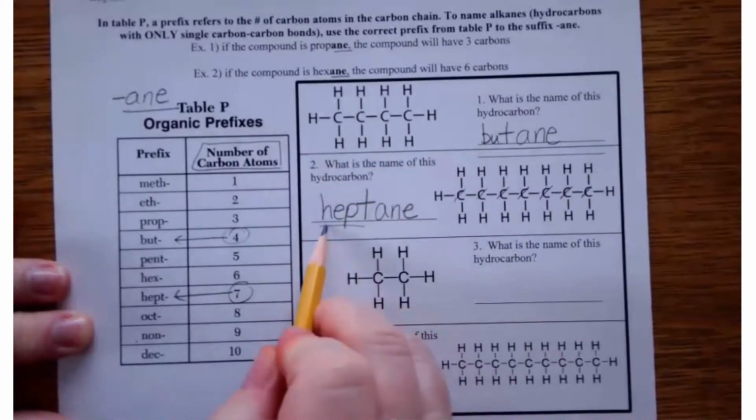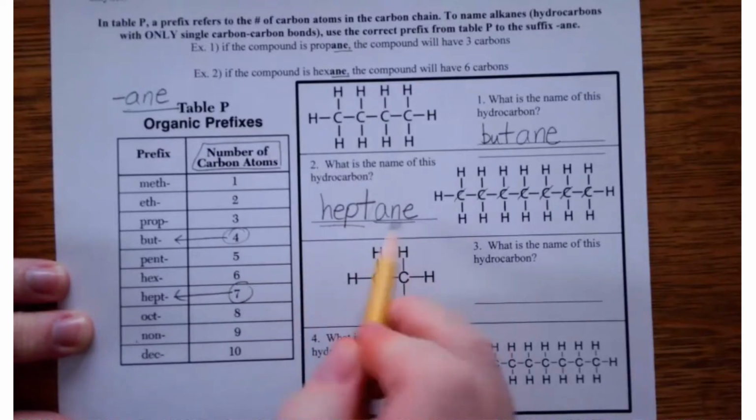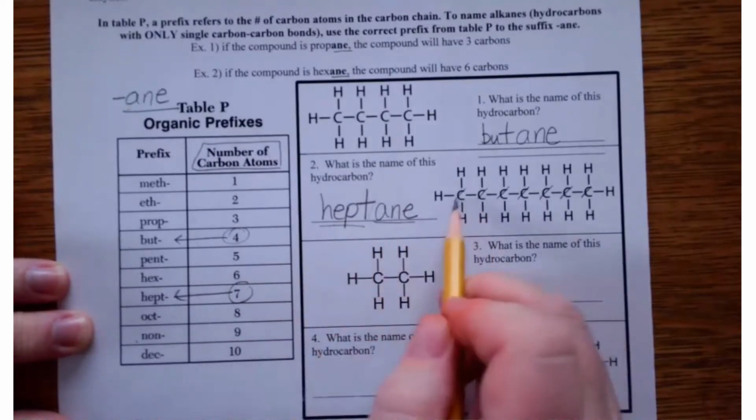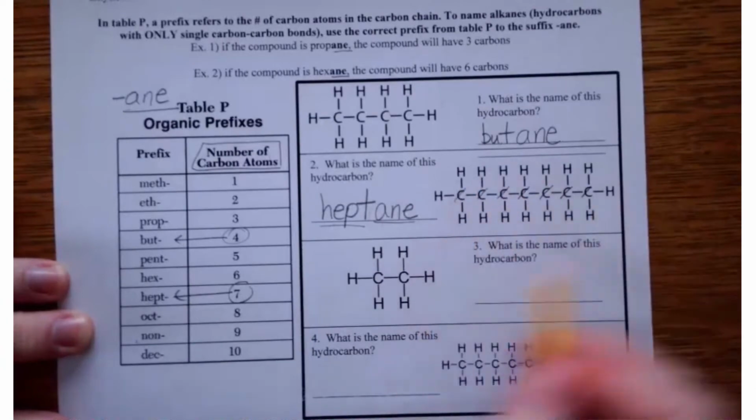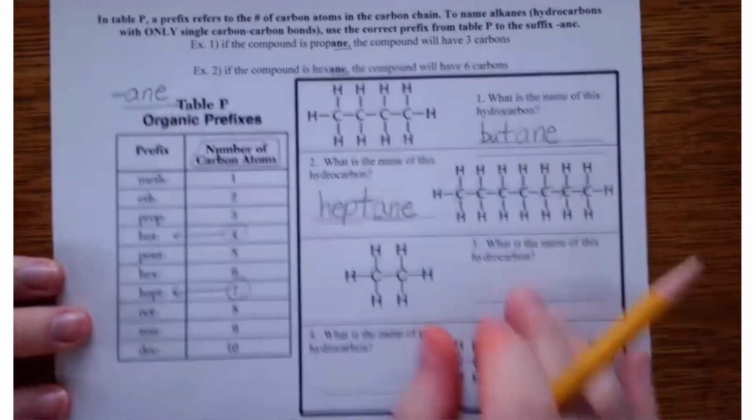Hept means 7 carbons in a chain. Ane means they're all single bonds. So I put 7 carbons in a chain and all single bonds. So I fill it with hydrogen.